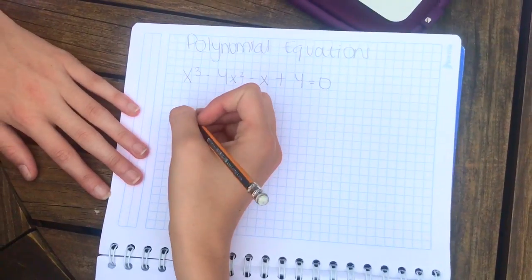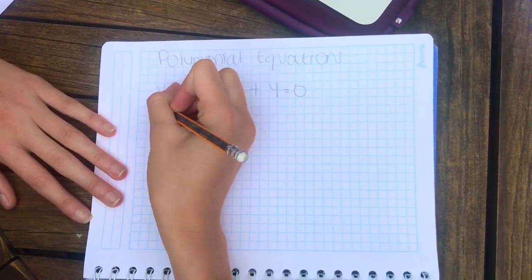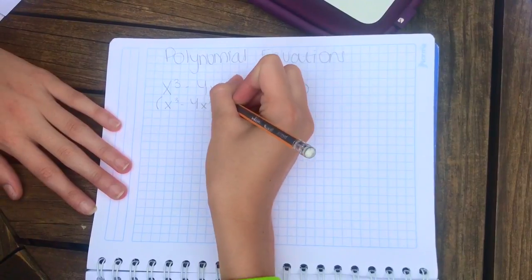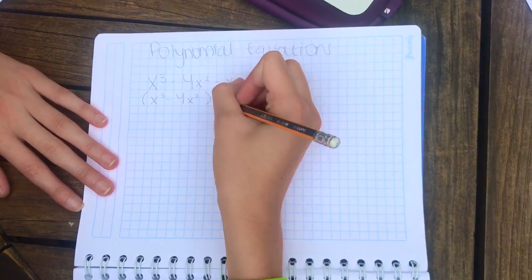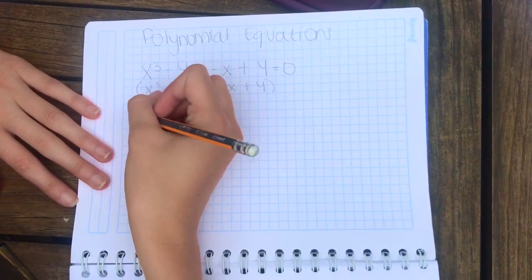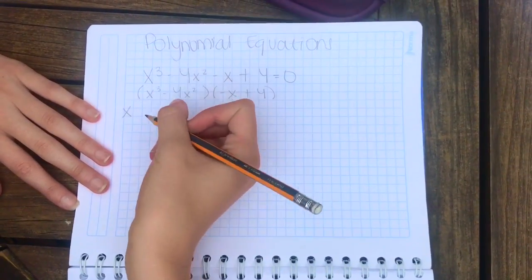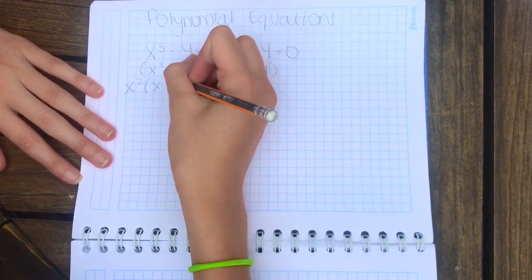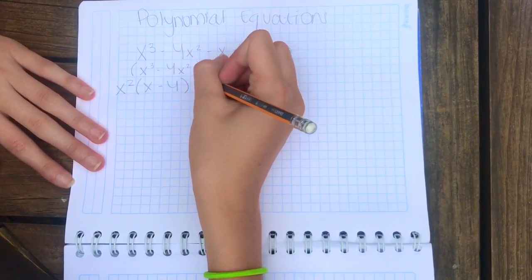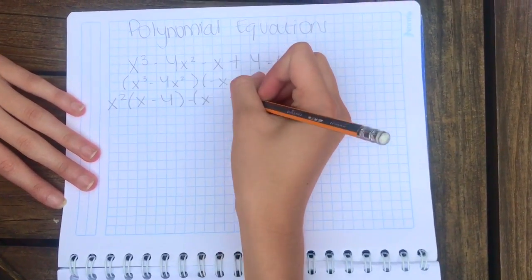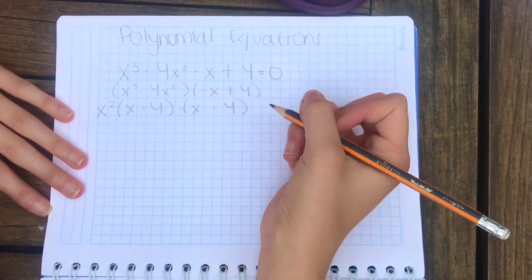We're going to learn how to solve polynomial equations. So first we're going to factor by grouping as well, and set it equal to 0 again. Then we're going to find the GCF in the first two terms, x cubed minus 4x squared, and the common term is x squared. Then for the second terms, we're going to find the GCF, which is negative 1.